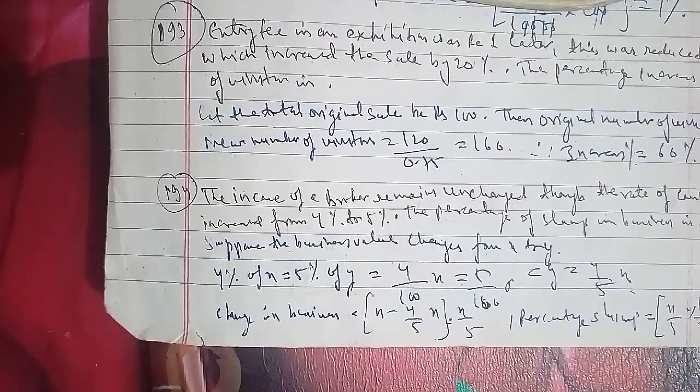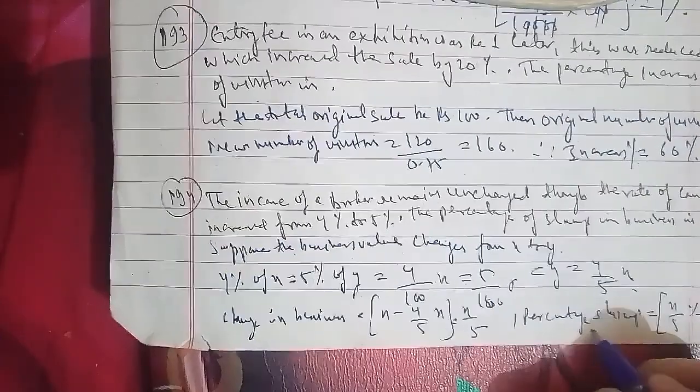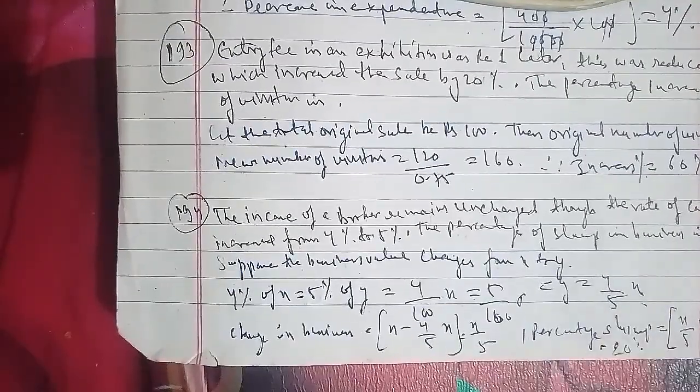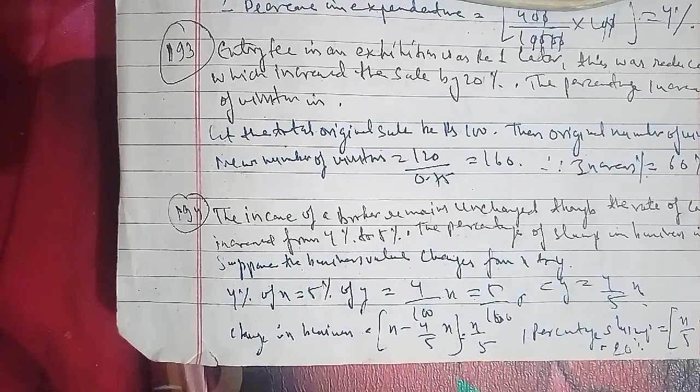We'll go ahead with the next question, the 195th question of the session. In a fraction, if the numerator is increased by 40% and the denominator is increased by 80%, then what fraction of the original is the new fraction? This was asked in the SBI PO question paper.